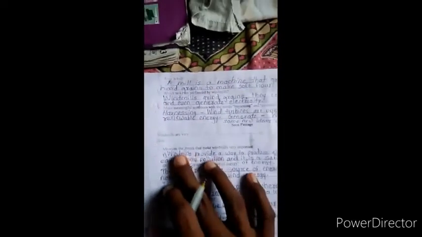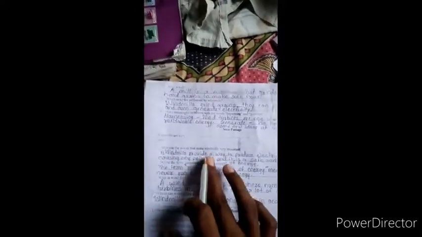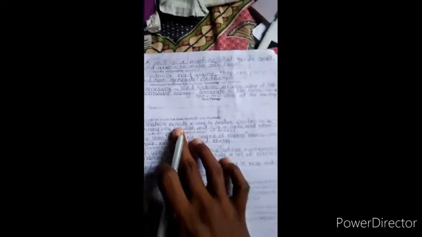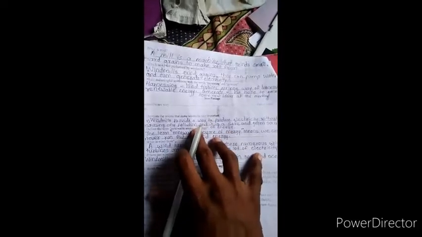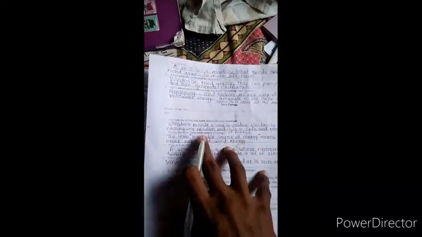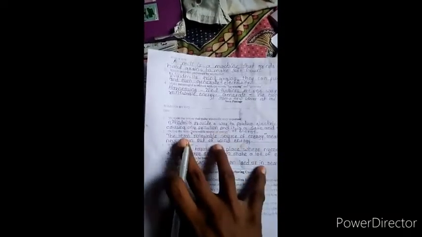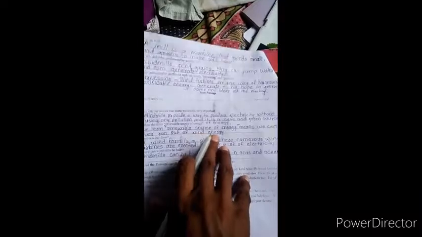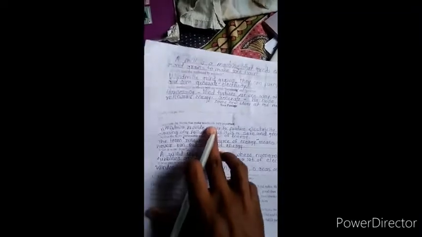Okay, let's see. Our first question is, mention the points that make windmills very important. First and second point I have written in short. Windmills provide a way to produce electricity without causing any pollution, and it is a safe and green source of energy. Now second question, define the term renewable source of energy. Renewable means lifelong. So the term means we can never run out of wind energy or that particular source of energy. I have written the answer according to the paragraph here.